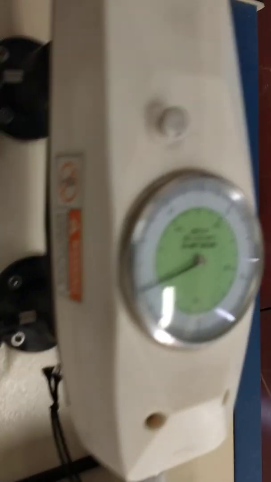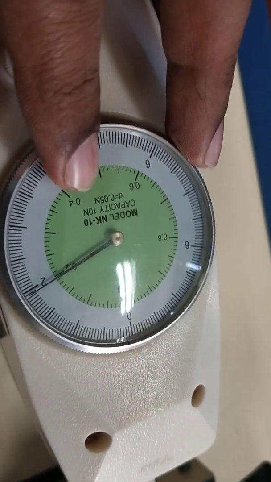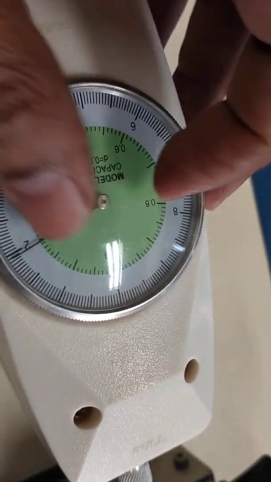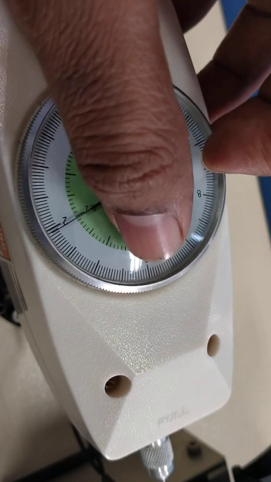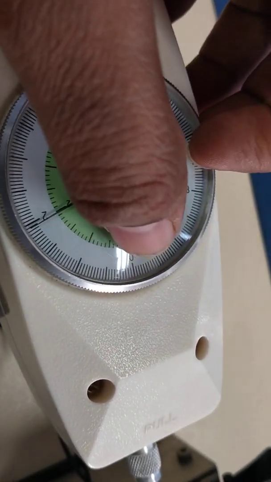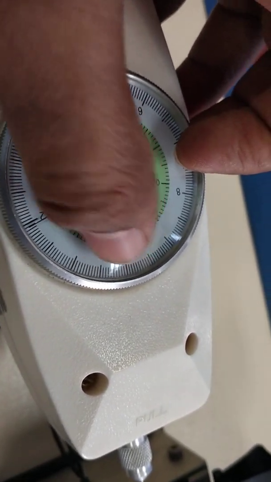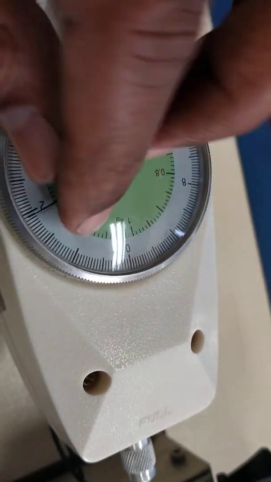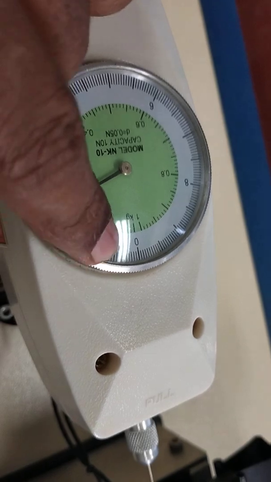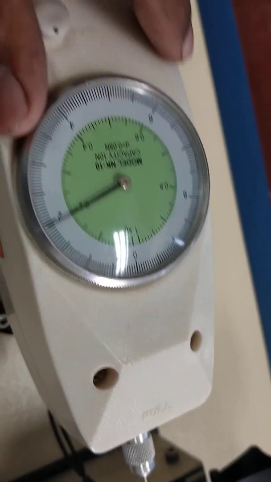There is a force gauge here as well. One division is 0.05 Newton, and it has a total capacity of 10 Newton. In this dial gauge, we have readings marked after 2 Newton. There are 40 divisions from 0 to 2 Newton, and every 10th division is slightly darker compared to the others.